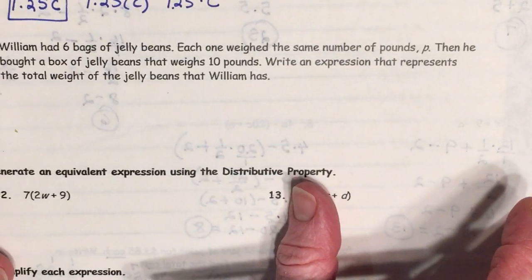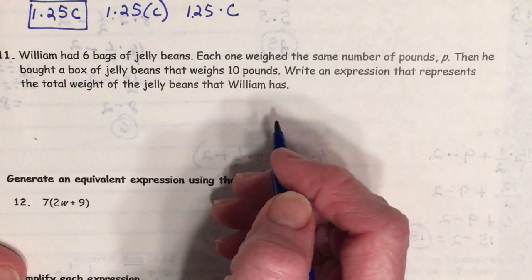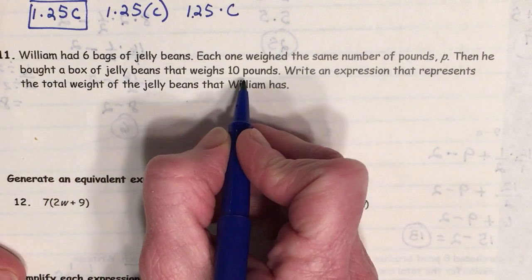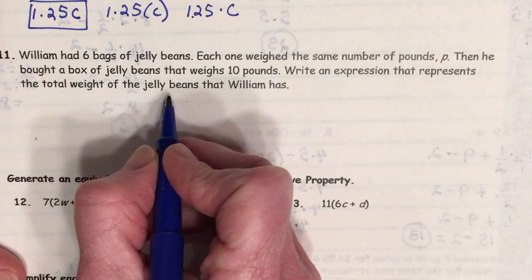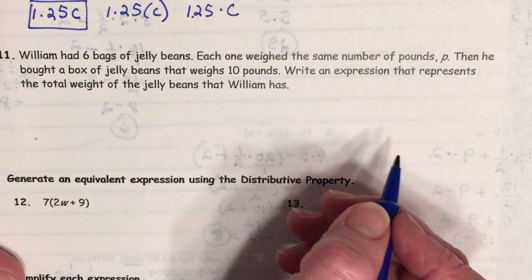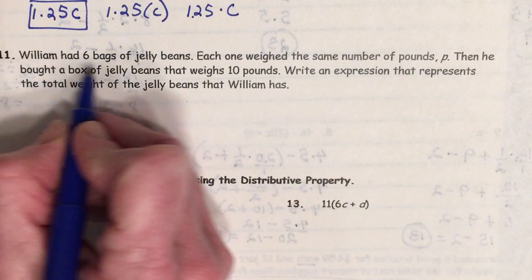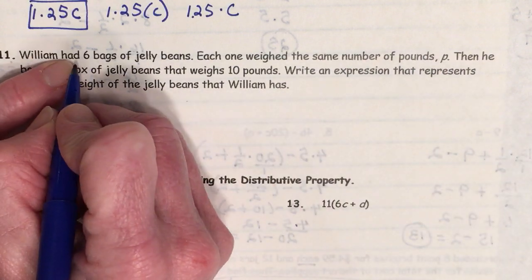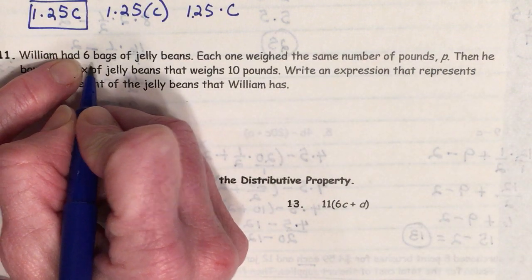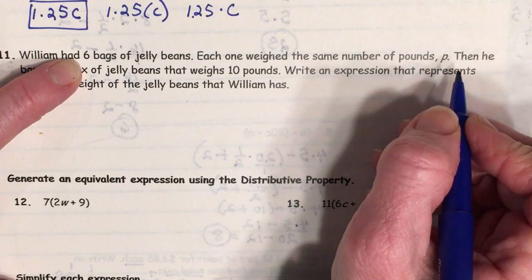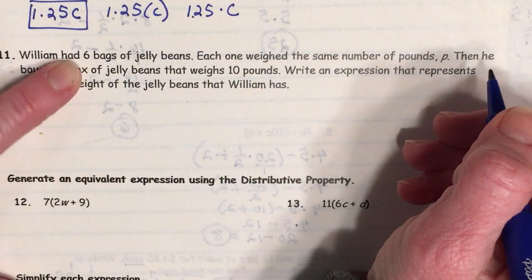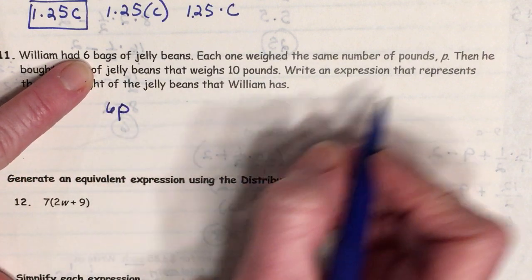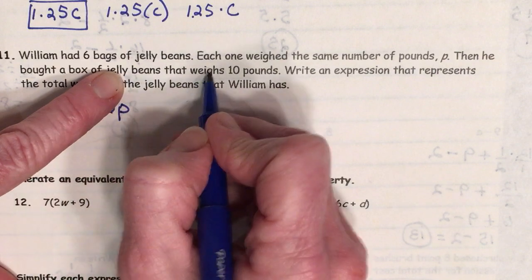All right, 11. William had 6 bags of jelly beans. Each one weighed the same number of pounds P. Then he bought a box of jelly beans that weighed 10 pounds. Write an expression that represents the total weight of the jelly beans that William has. Okay, so 6 bags of jelly beans, each one weighed the same number of pounds. So we don't know how much a bag weighs, we just know it is P, the number of pounds. So if I want to know just how much the jelly beans weigh, then I would do 6 times P, or 6P, right?